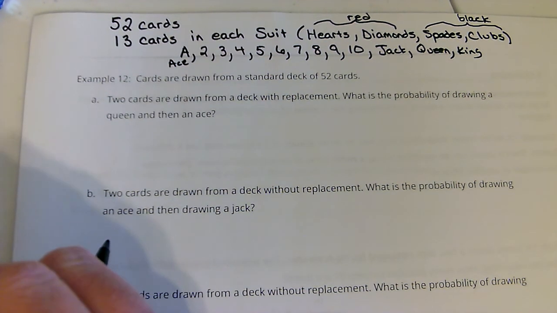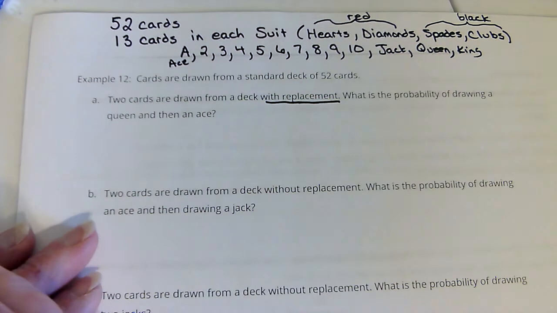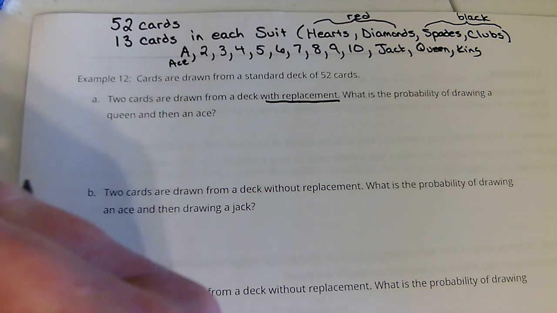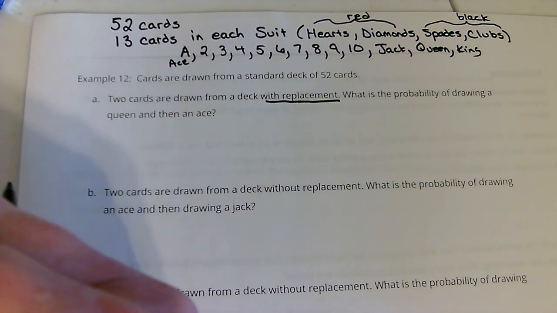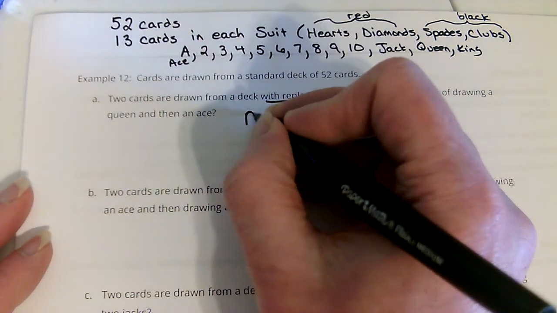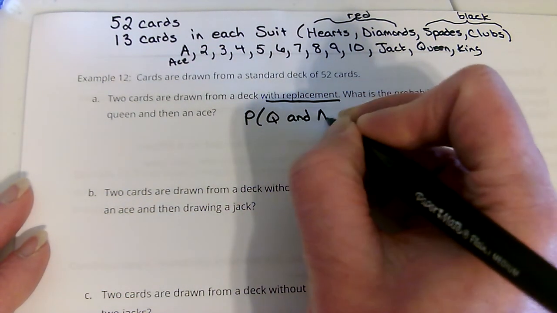Because these pop up a lot: 2 cards are drawn from a deck with replacement. That means I pull a card and then put it back. So if I do that, then I'm not affecting anything. Each one is going to be independent. What is the probability of drawing a queen and then an ace?